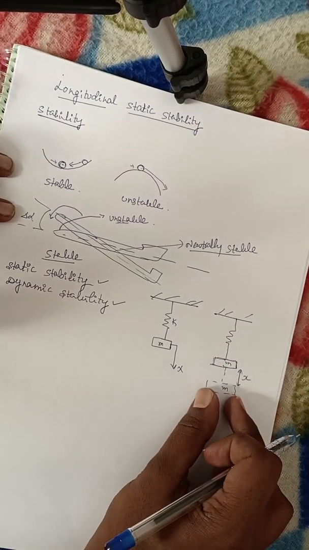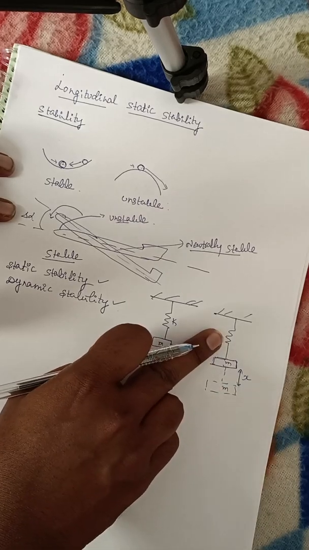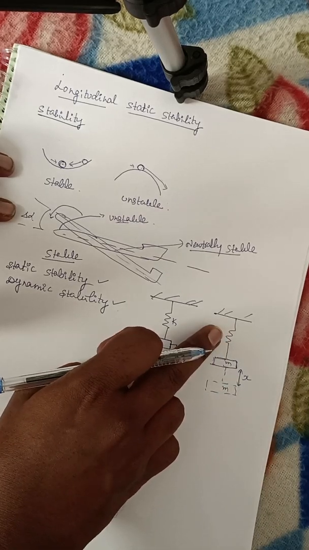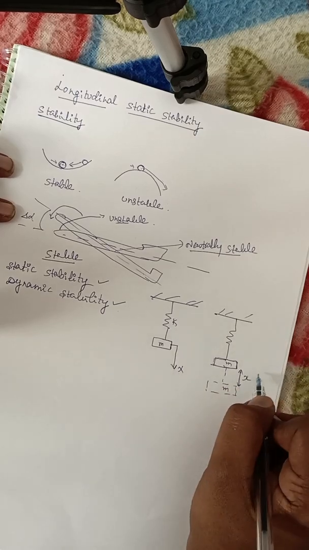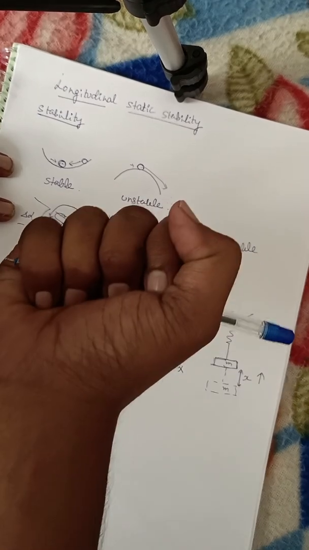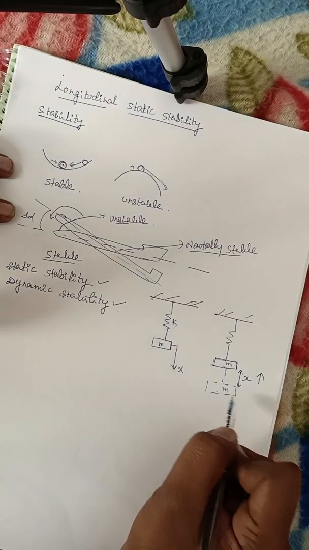After giving this displacement, what happened? A restoring force will be generated in this spring. This restoring force, what will it do? It will pull the body back. Am I right? It will pull this mass back.